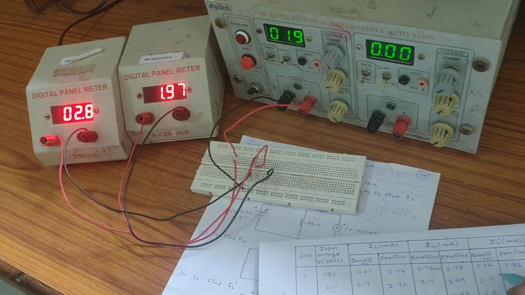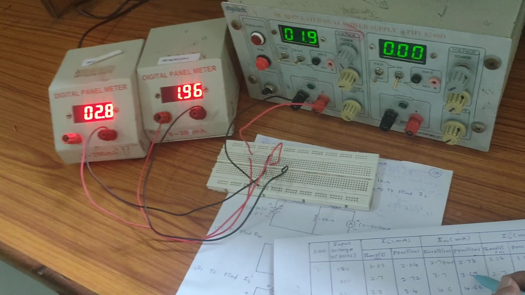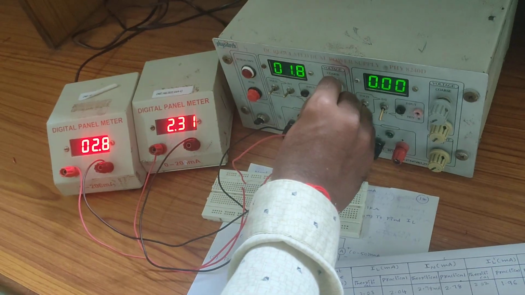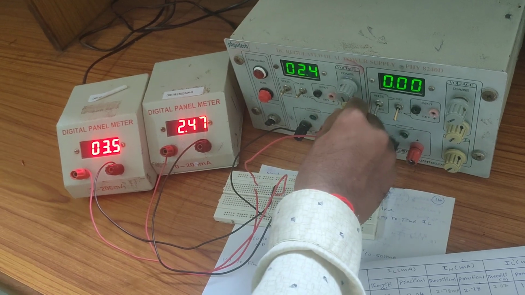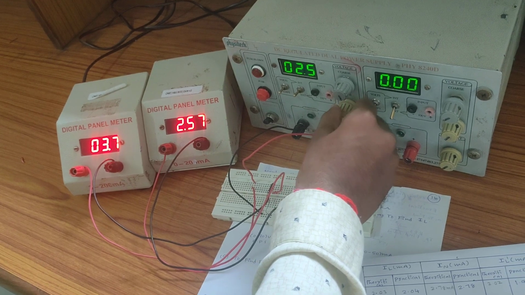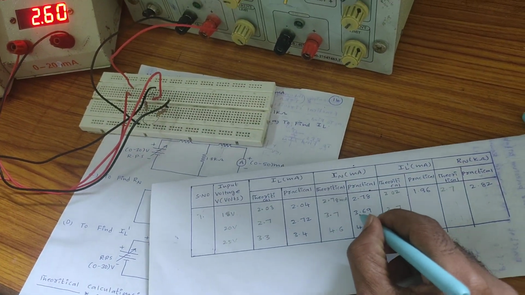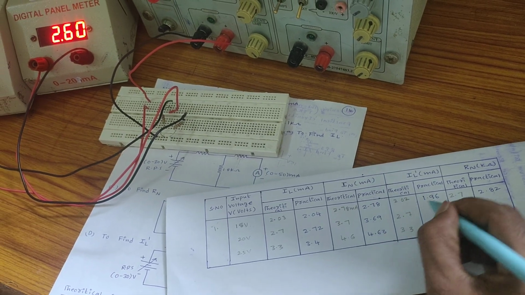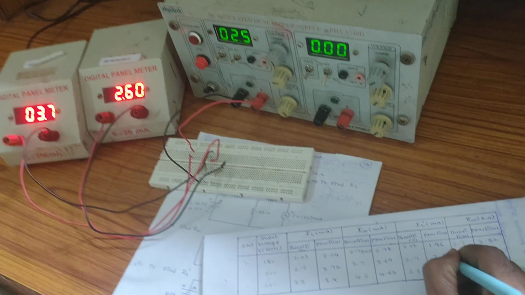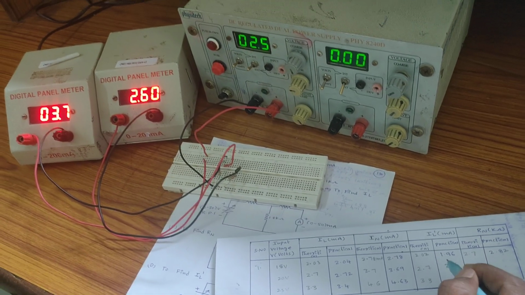Similarly vary the Norton's current to 3.69, that means 3.7. For 3.7 milliamperes, the load current is 2.6 milliamperes. Theoretically it is 2.7 milliamperes, practically 2.6, approximately equal.